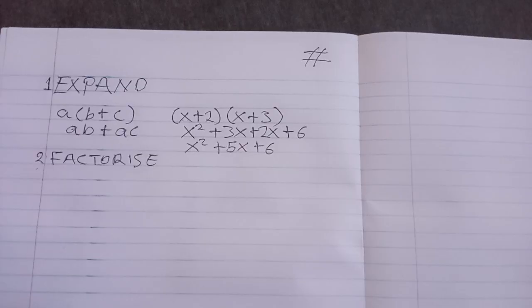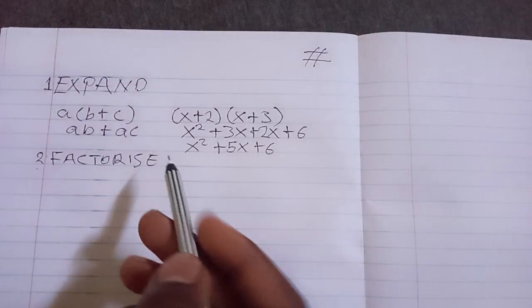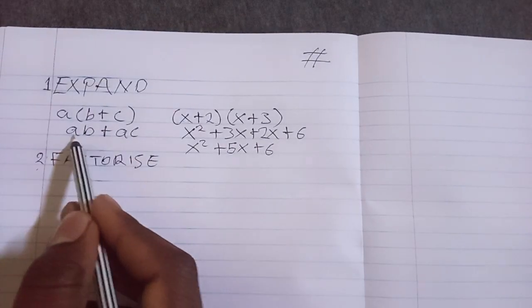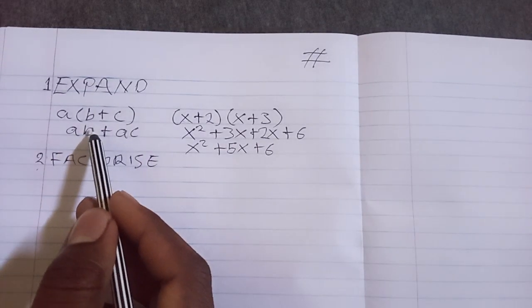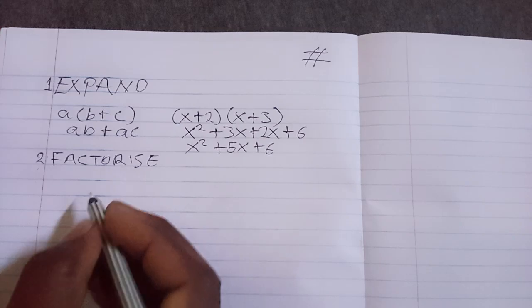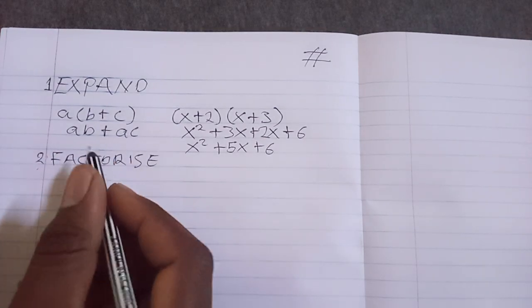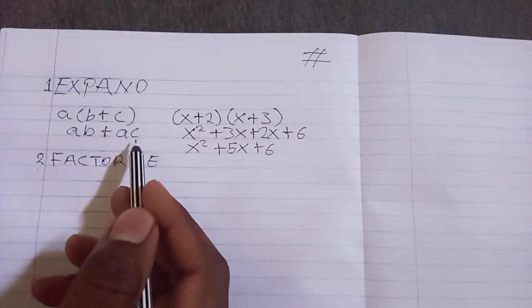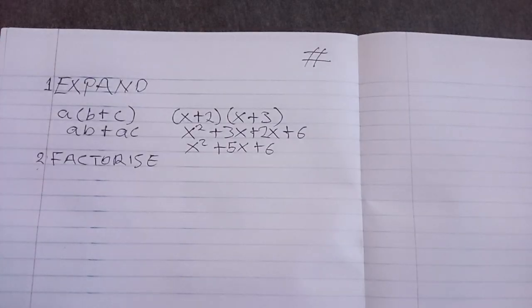So let us go to the second one, which is factorize. In factorize, you are going to be given expressions in expanded form, like the way it is here. We are going to use the same one as an example. They will give you expressions that are in expanded form, and they will request for you to add brackets in such a way that they can be multiplied.